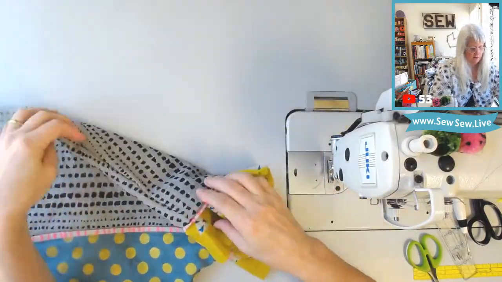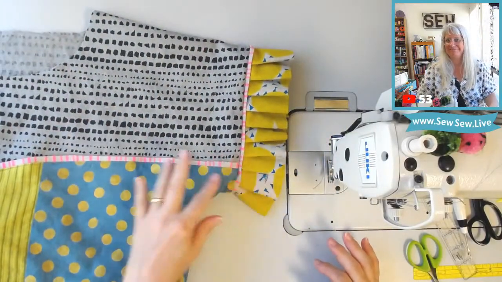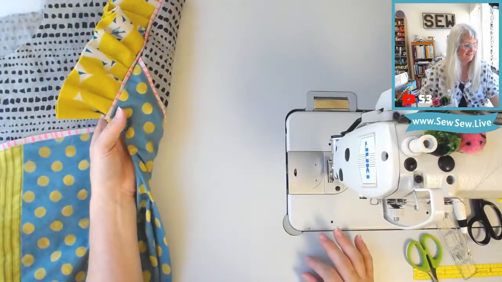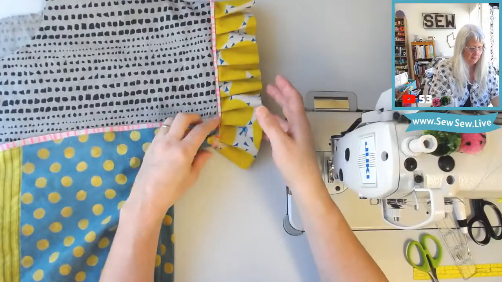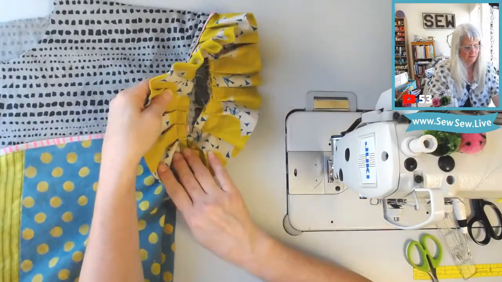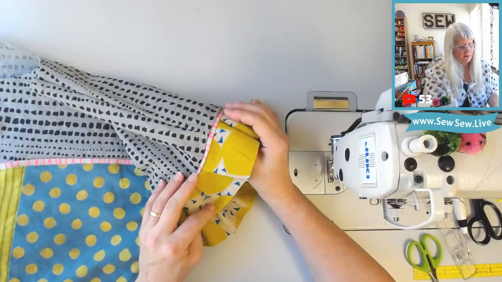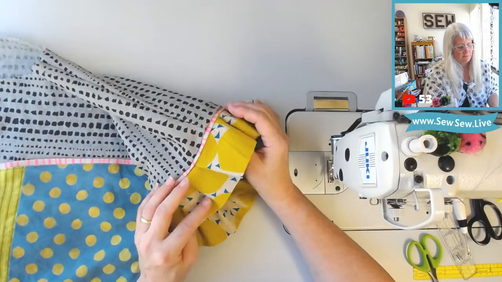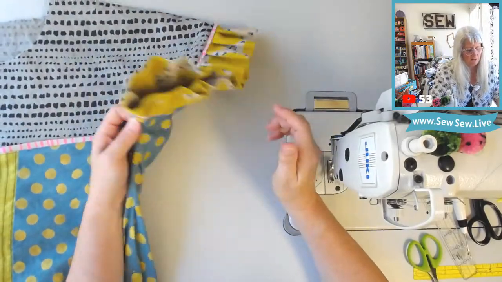What do you guys think? It's pretty cute. Where's that spot? Oh, is it up here? Wait, this isn't the underarm. Oh, that's funny. Why did I think I was doing here?